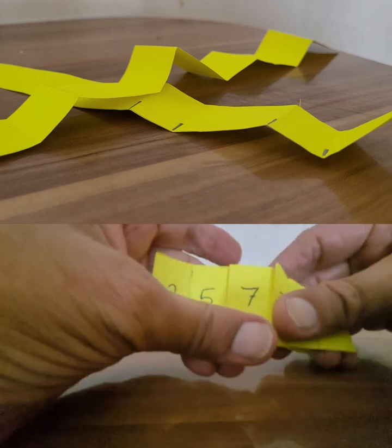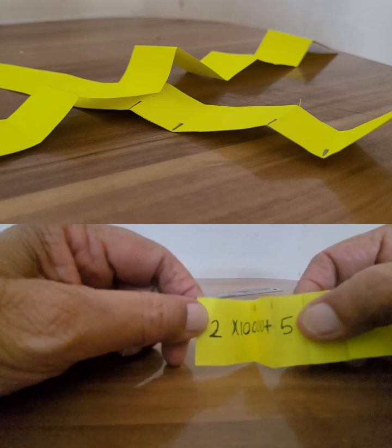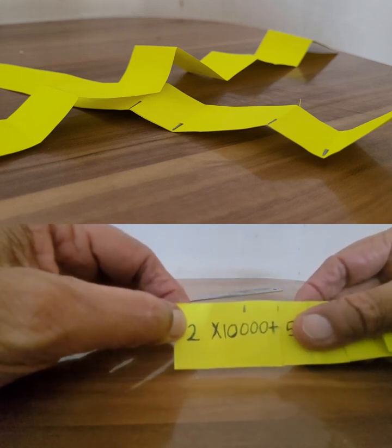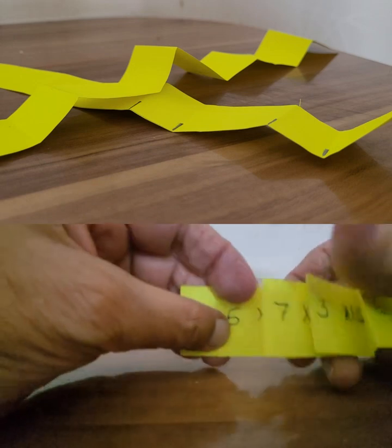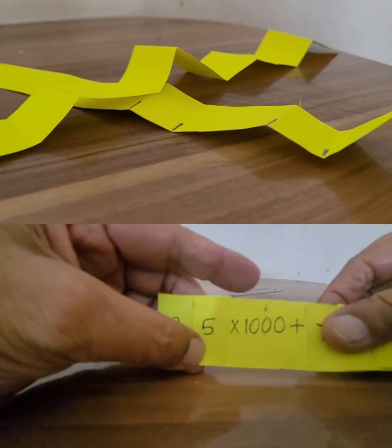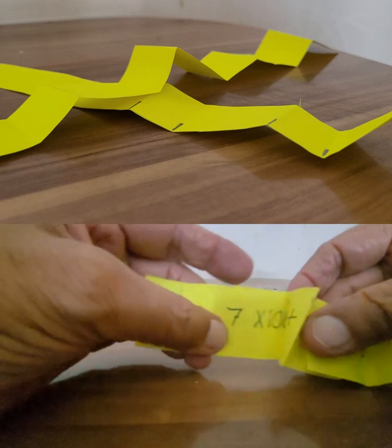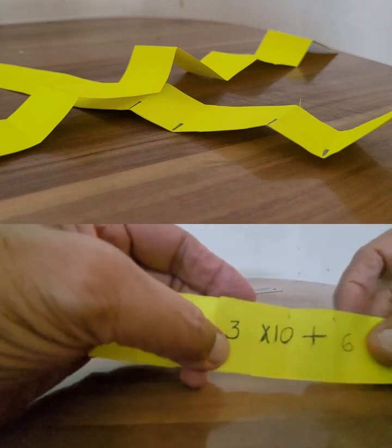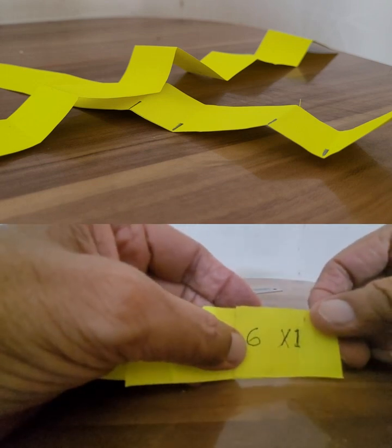So now if you want the place value of 2, simply open this. You will find 10,000. That means the place value is 2 into 10,000 or 20,000. Next, place value of 5, if you want. Open it here. You will find 5 into 1,000, that is 5,000. So place value of 5 is 5,000. Next, place value of 7 is 700. Place value of 3 is 30. And the place value of 6 is 6.